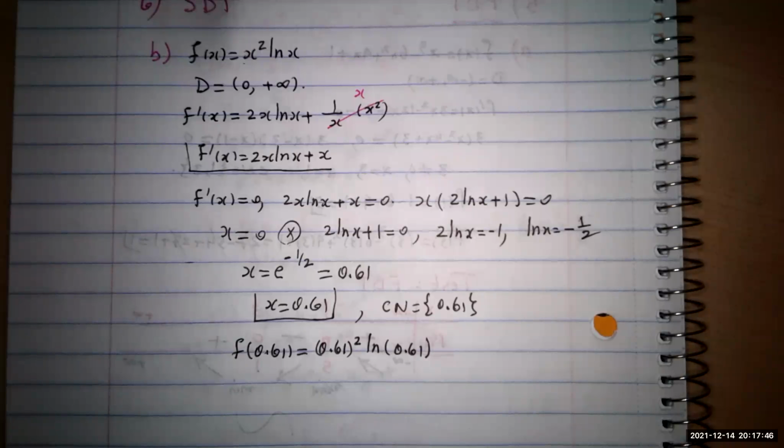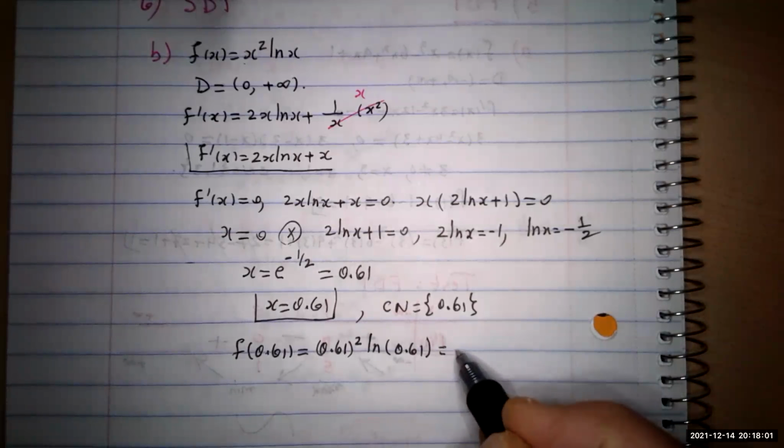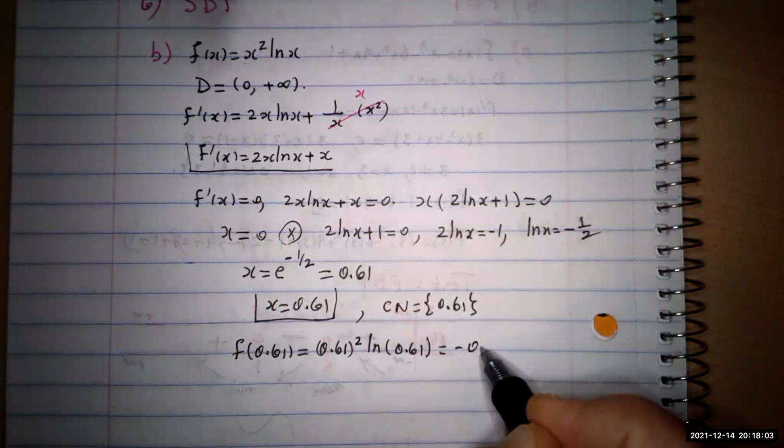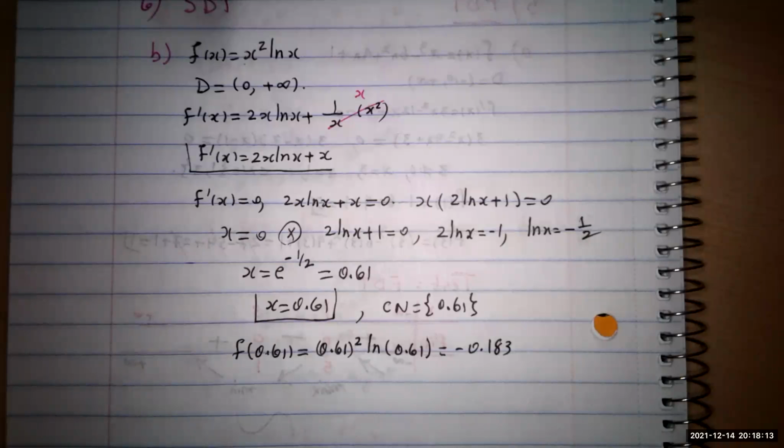So I'm going to times this one by ln of 0.61. That gives us a negative number. So I have a negative 0.183. Double check it, to make sure you get the same answer. Okay, that's one. So what do you have?